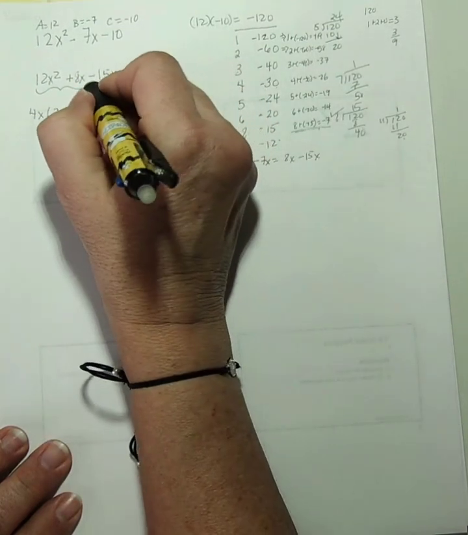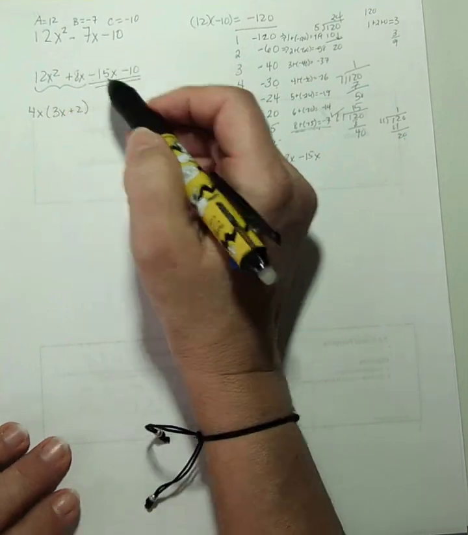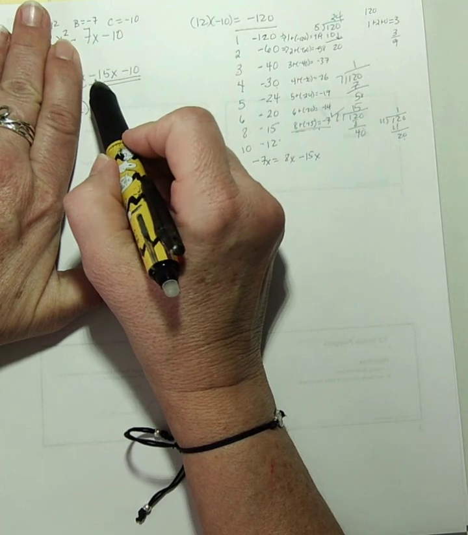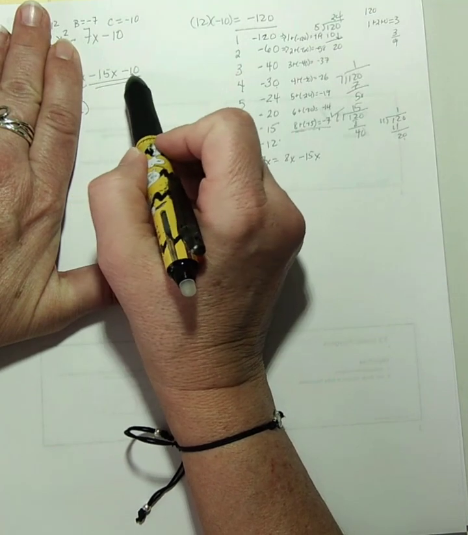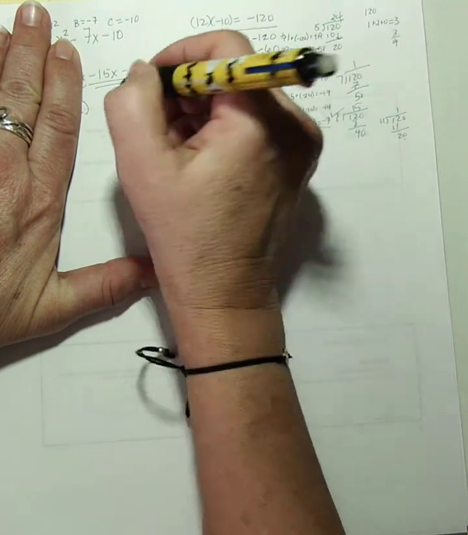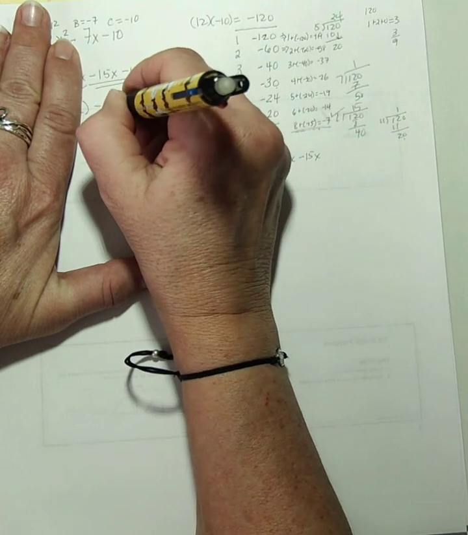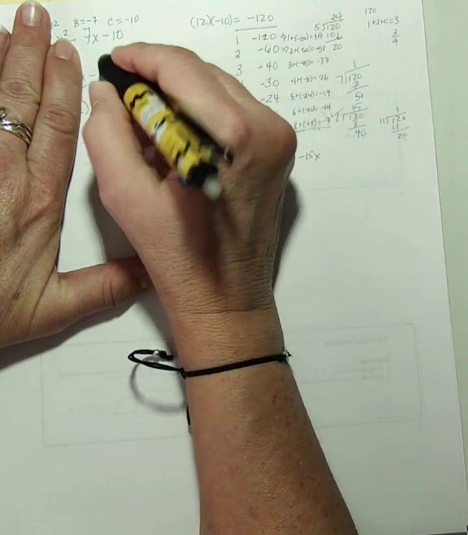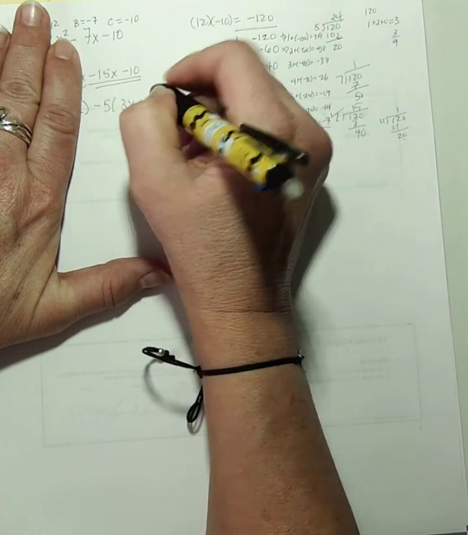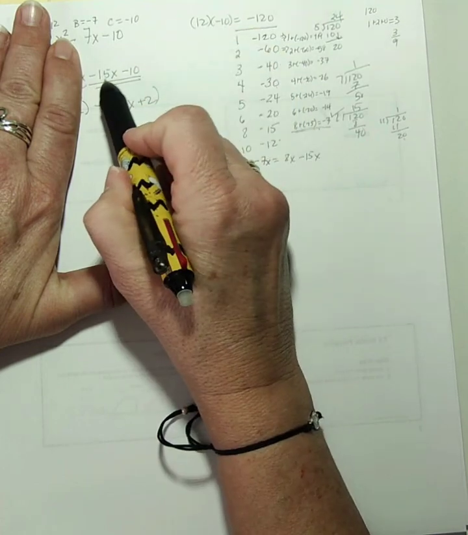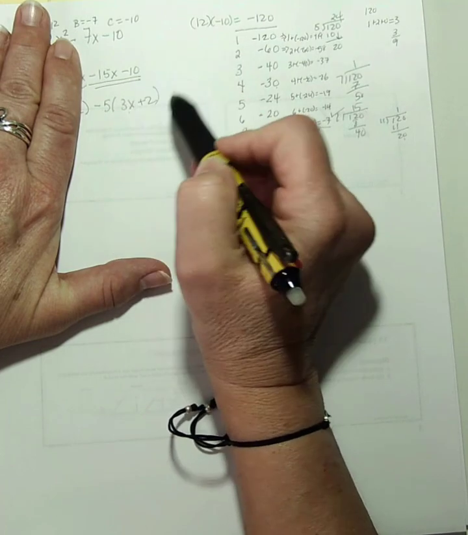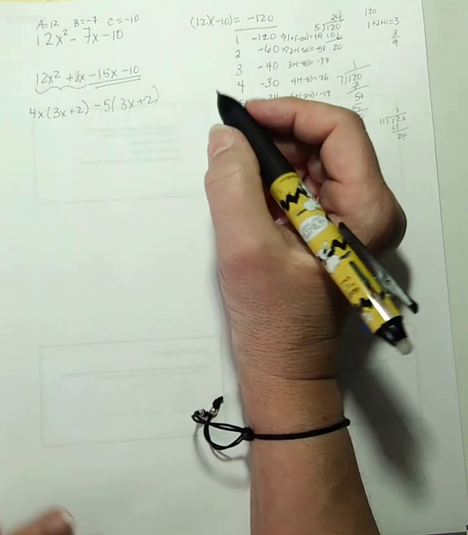Now I look at the last two terms. I don't want the leading term to be negative, so I'm going to take out a negative something. And I know 5 goes into both of these. So I'm going to take out a minus 5, and I'd be left with a 3x plus 2, because negative 5 into negative 15x gives me the positive 3x, and negative 5 into negative 10 gives me the positive 2.